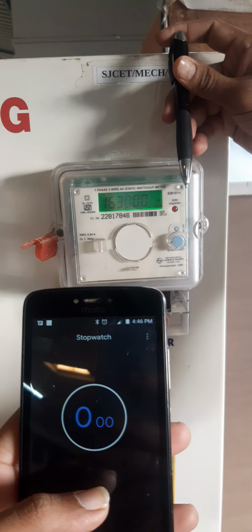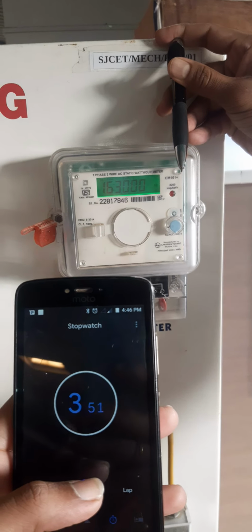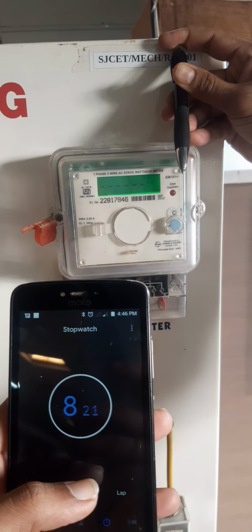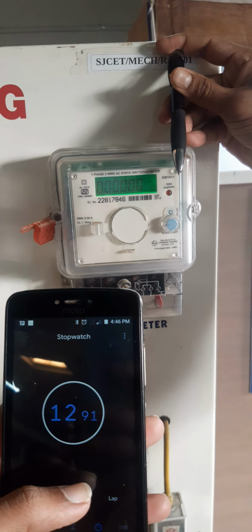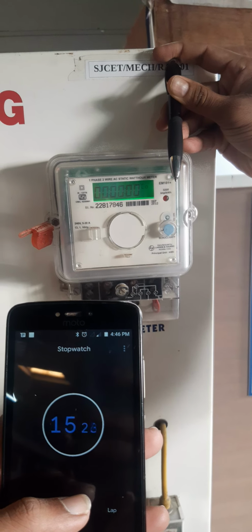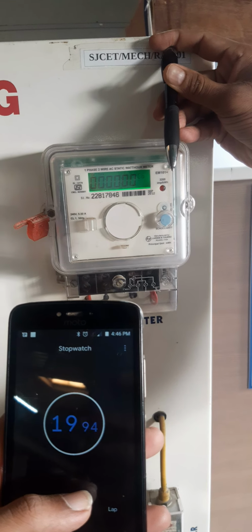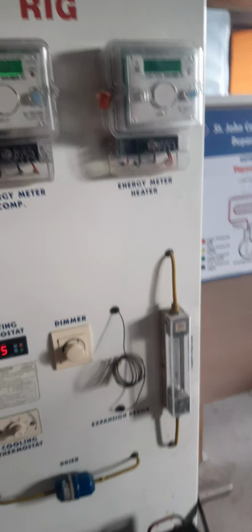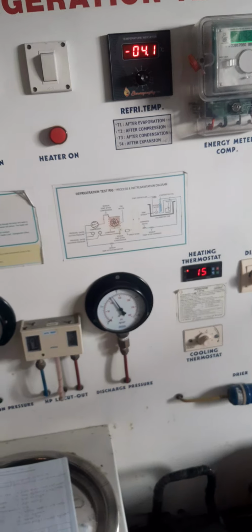Start. 1, 2, 3, 4, 5, 6, 7, 8, 9, 10. So 20.19, I think. 20.19 is the time duration required for the heater.